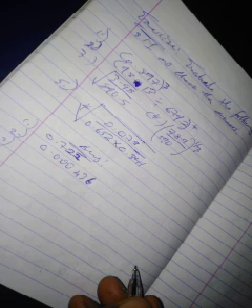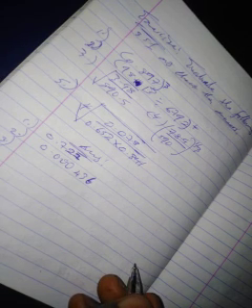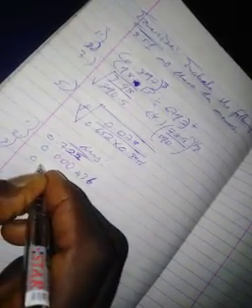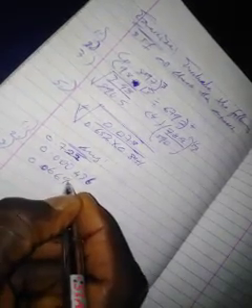Then the next, the square root of 3.98 over 890.5, the answer is 0.0669.